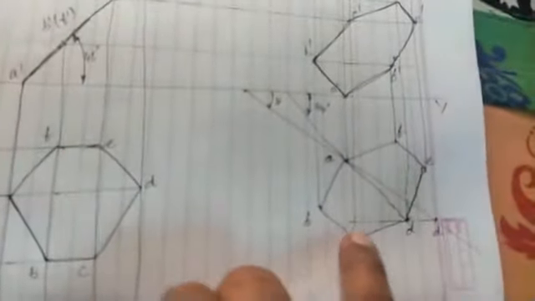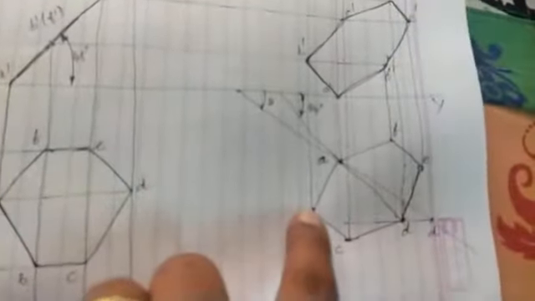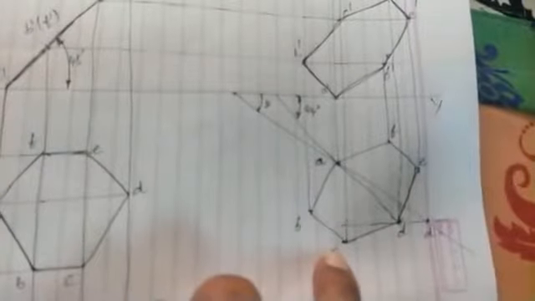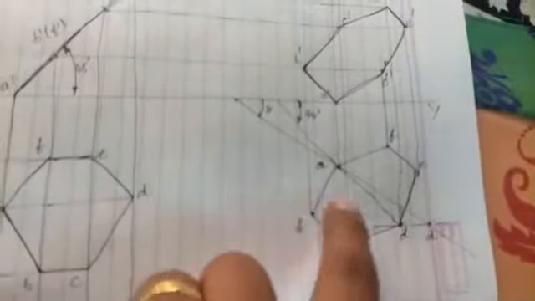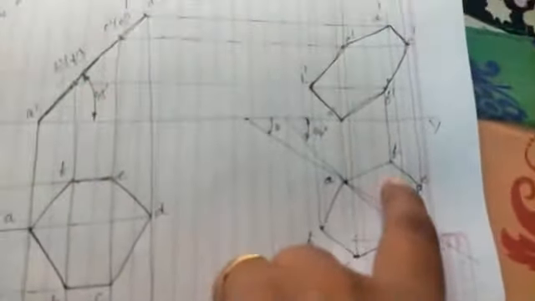The same procedure you have to do here. Measure AC with your compass. Put your compass at the point A, cut an arc. Already you got this point B. So measure BC, put your compass at the point B, cut an arc. You will get a point called C. So the same procedure you have to do for F and E.